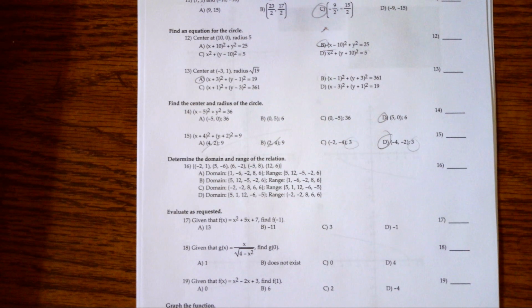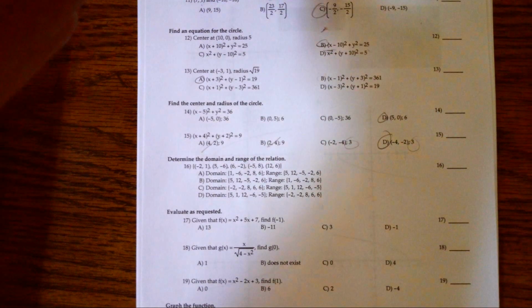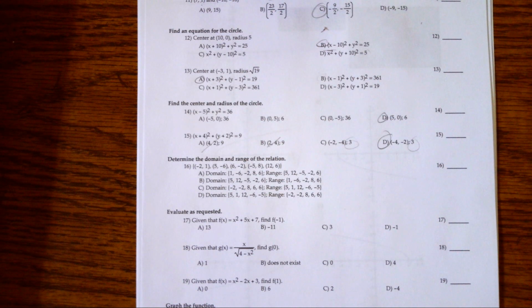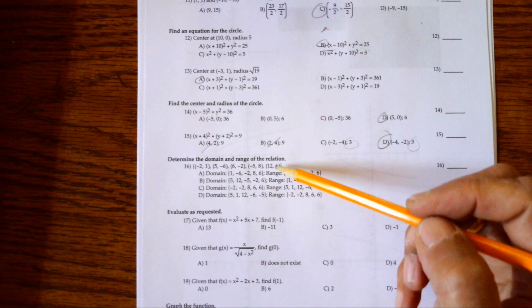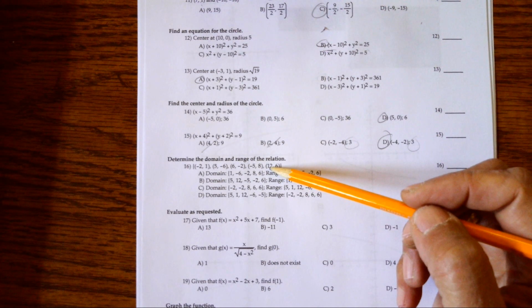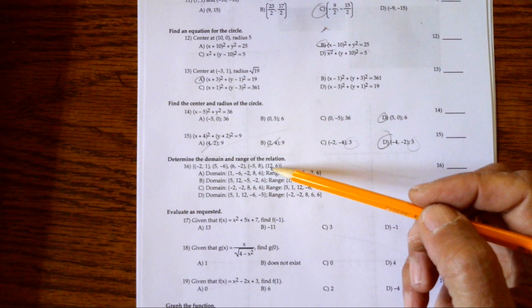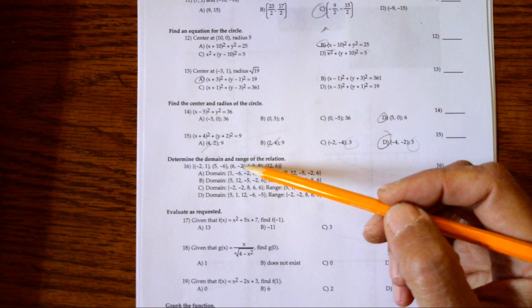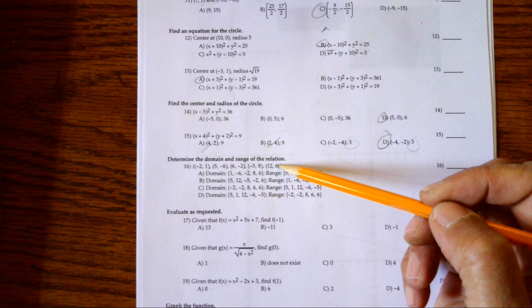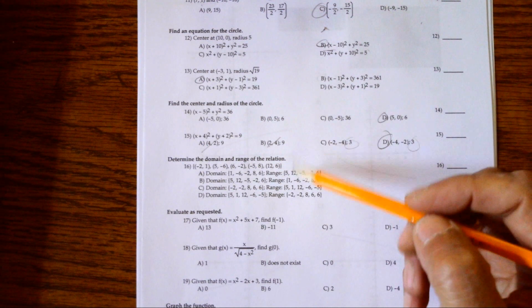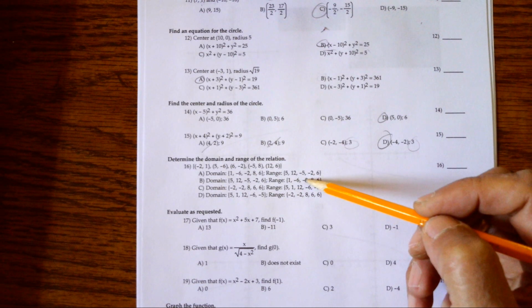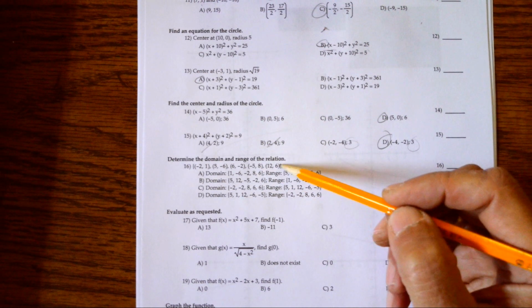So what do we got here? Number 16, he's looking for the domain. So I want to find a set that contains the domain of -2, 5, 6, -5, and 12. But I think it's just as easy, looking at all of these, number 16, to look at the range. The range here is 1, -6, -2, 8, and 6. All right, on number 16, if I look at letter B, I see it in the correct order: 1, -6, -2, the 8, and the 6.